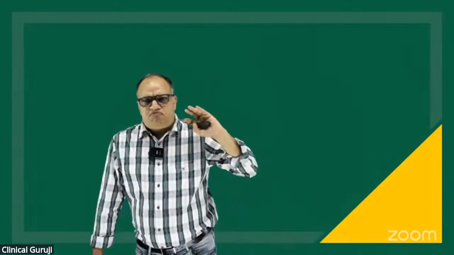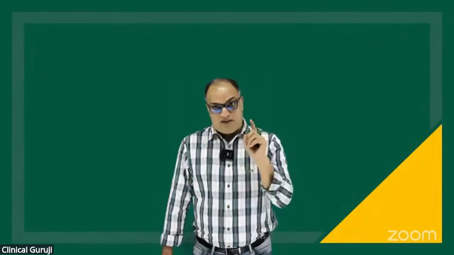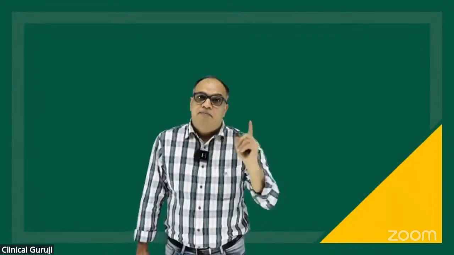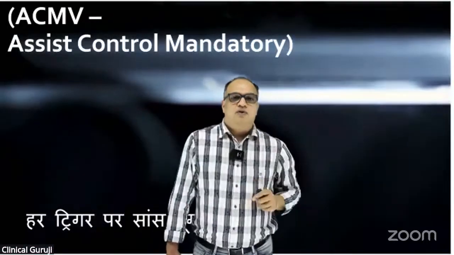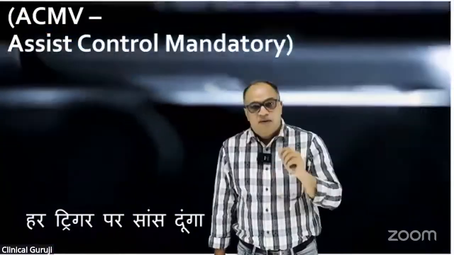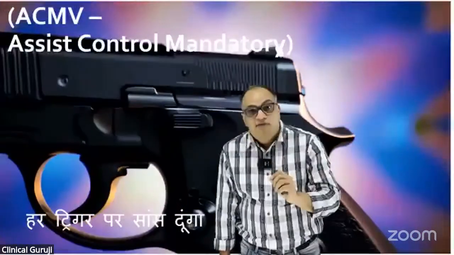So now he was asked to do a different kind of mode. How much air to give, we will tell you. How many times to give, we will tell you. And every time the patient triggers a breath, you will give a full tidal volume breath. This mode was called ACMV or assist controlled mandatory ventilation. The ventilator was supposed to give a breath on every trigger by the patient.